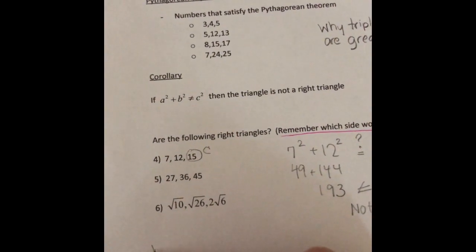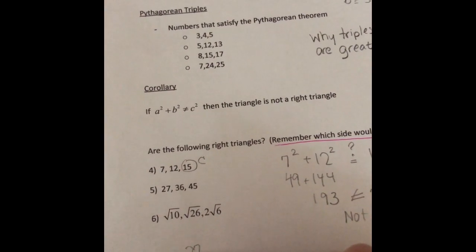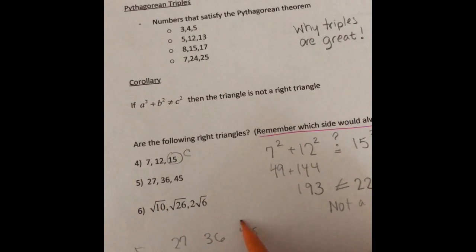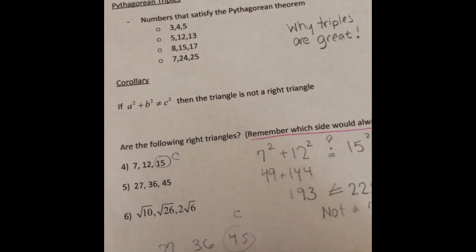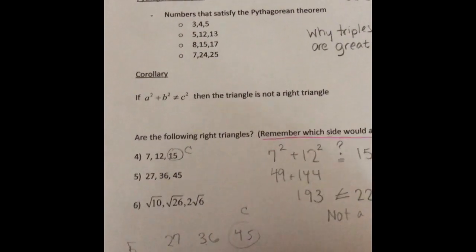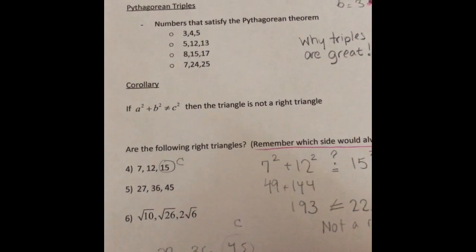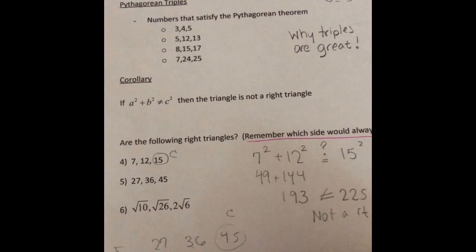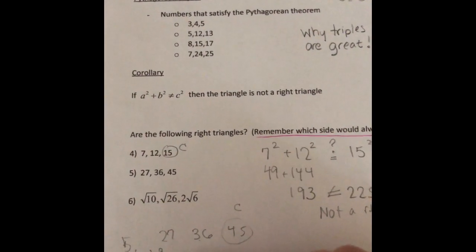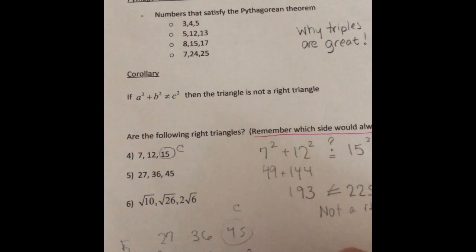Okay, number 5. 27, 36, and 45. So I know that 45 is going to be my C because it's the largest. But I'm looking at 27, 36, and 45, and I'm thinking, I don't want to use a calculator. I just want to simplify these. I can divide them all by 9. So I get 3, 4, and 5. Is 3, 4, 5 a triple? It is, so that's nice, because 3 squared plus 4 squared equals 5 squared. So number 5 would be a yes.